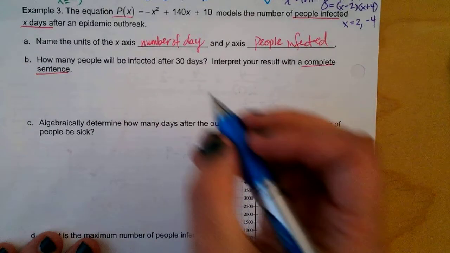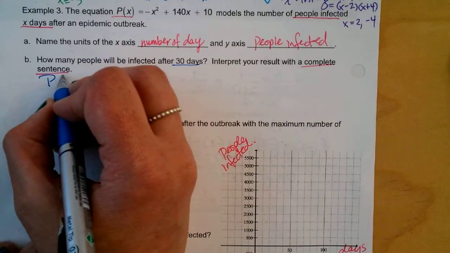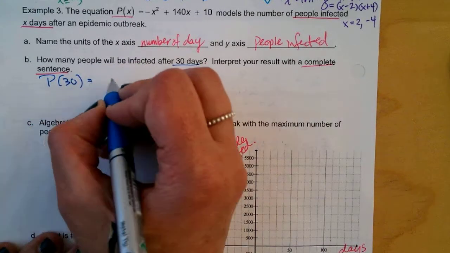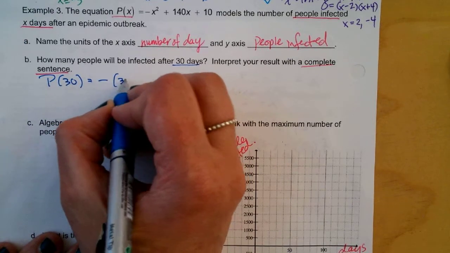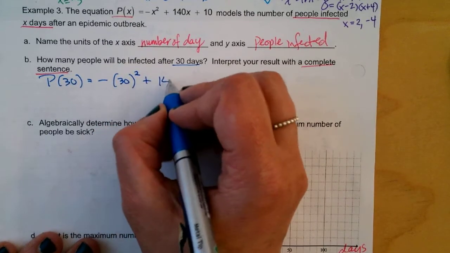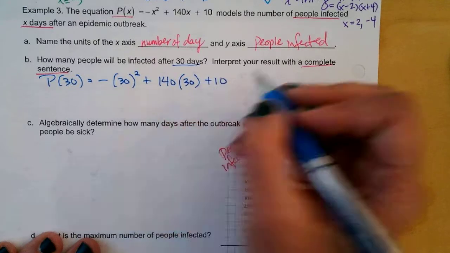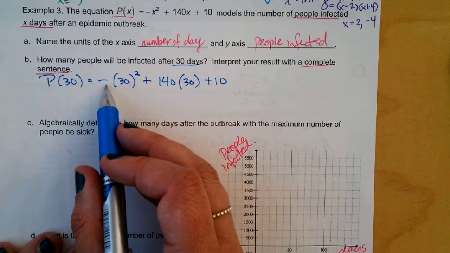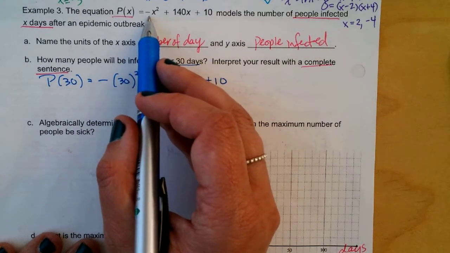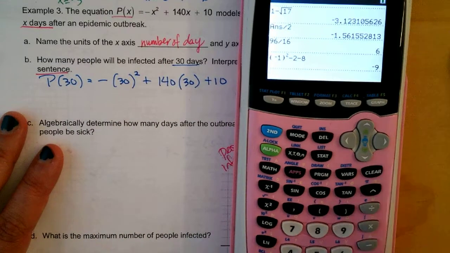But how would we figure out, if we know that it's day 30, we want to know how many people are infected? Where would we put that 30? Yes, because that's the number of days. So we're going to find P of 30 equals negative 30 squared plus 140 times 30 plus 10. Now notice that negative is outside of the parentheses. That's because we're not squaring the negative from the original equation. Okay, so I'm going to use the calculator because it's easier.